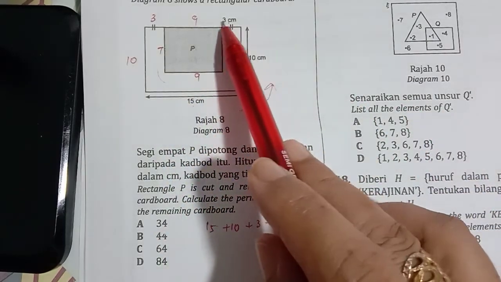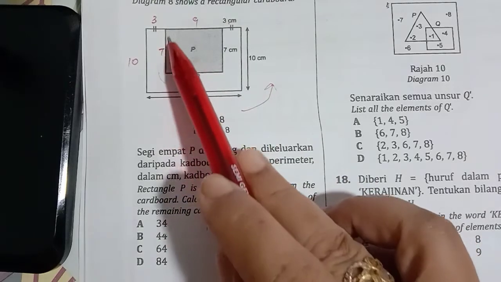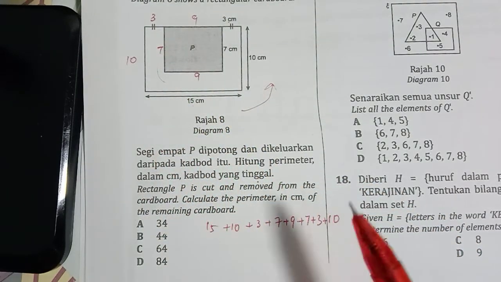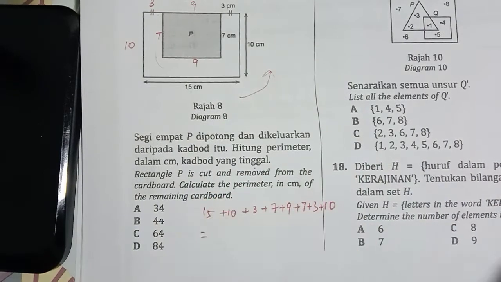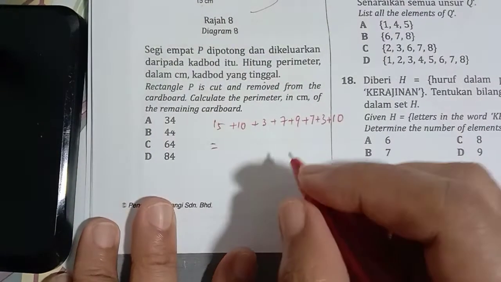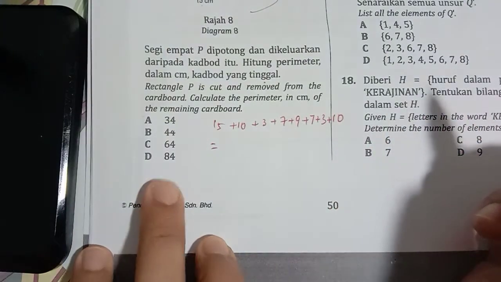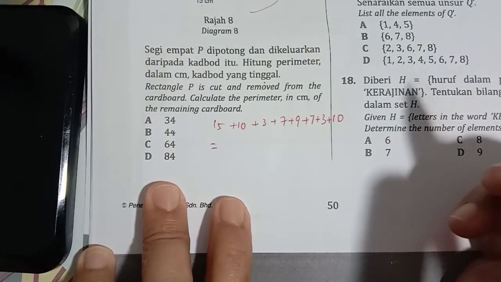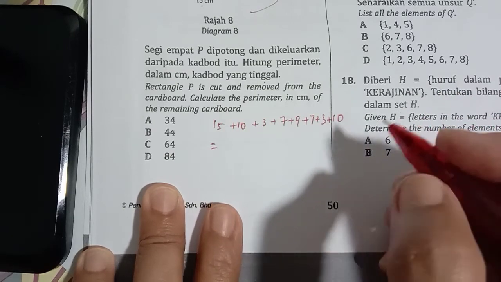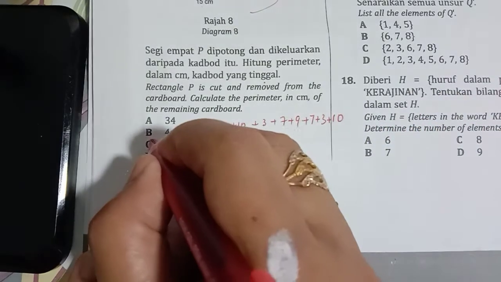1, 2, 3, 4, 5, 6, 7, 8. Okay, so you just total up. Okay, so you will get the answer. The answer given for number 15 is C.